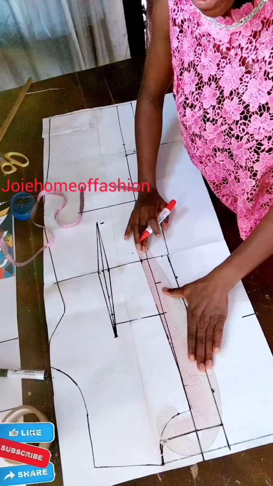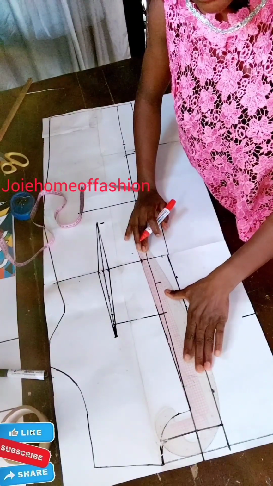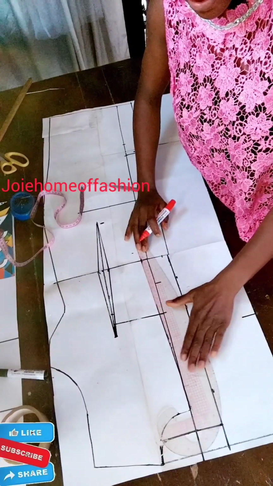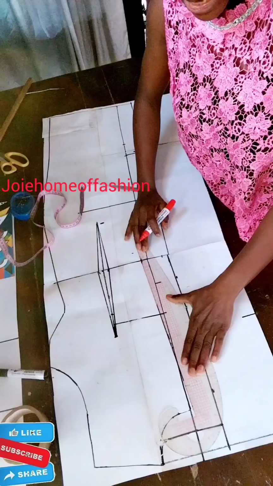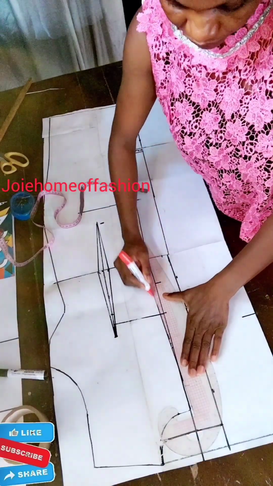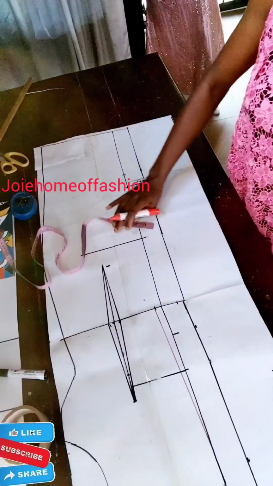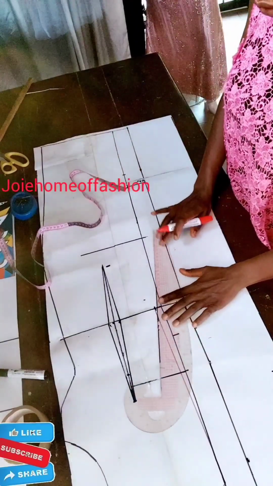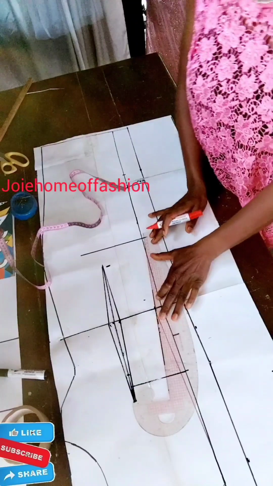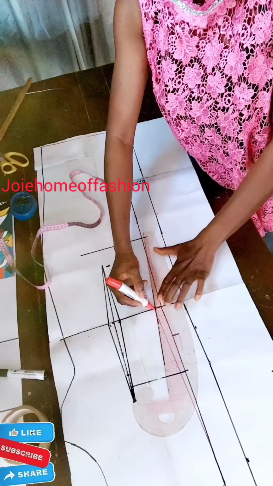You can see the way I placed my ruler, not to the top. If you are dealing with a lycra dress, you can go up to the top. But once you are dealing with normal fabric, you don't go up to the point, at least to the chest line. So now we're going to be marking it this way. Hope you see what I've done. Then you go down close to the hips, but not exactly to the hips, at least 2 inches away from the hips. You mark again.